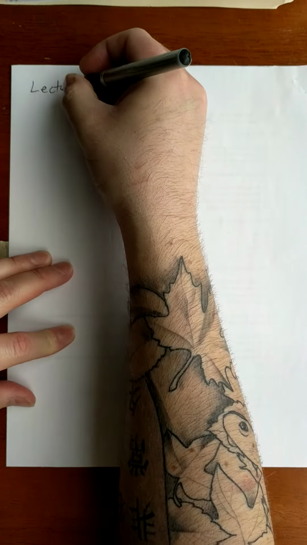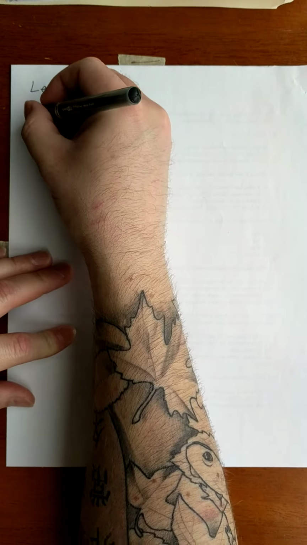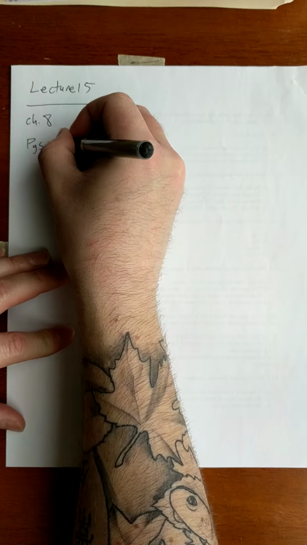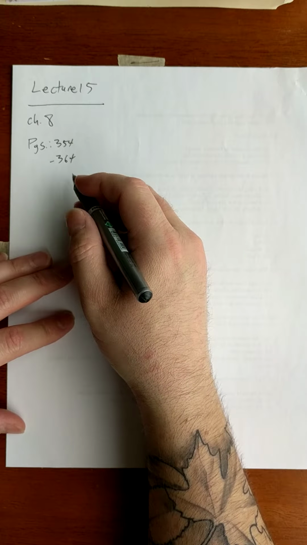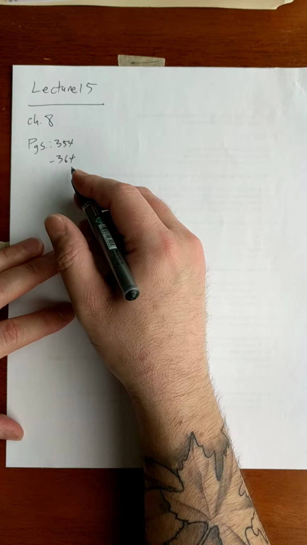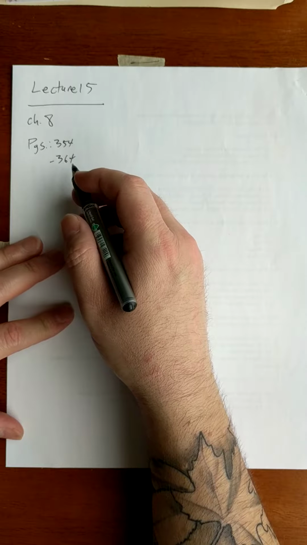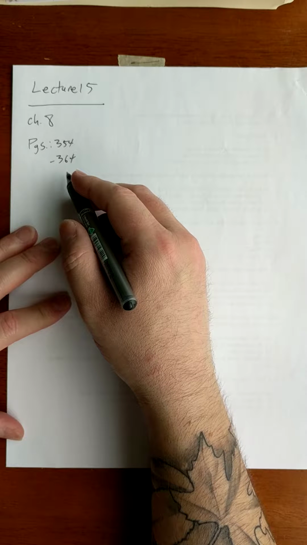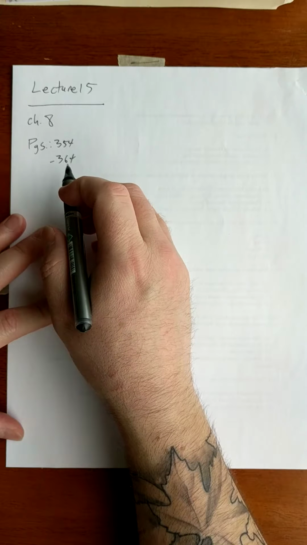Today is lecture number 15, still on chapter 8, quantum statistics. We're going to go over material on pages 354 to 364, and we're going to be following the text a little more closely than we usually do. So it will be extra beneficial to read the text, because it's always at least a little bit beneficial. You could pause and go read it before, or after this.